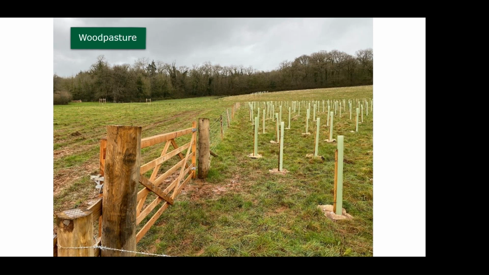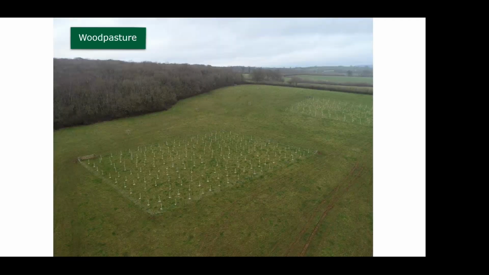You can also see in the background of this photograph some individual trees. So within the pasture, we've also got parkland trees, which are looking more like individual standalone trees outside woodland, we call them. The veteran trees of the future, really, within the parkland. I'm just showing you an aerial photograph of that. That's looking down on this grazed pasture.